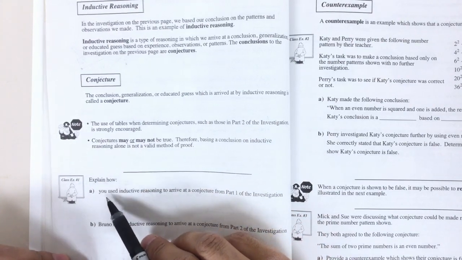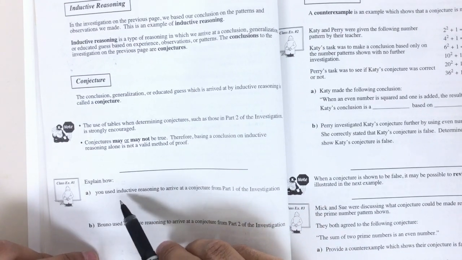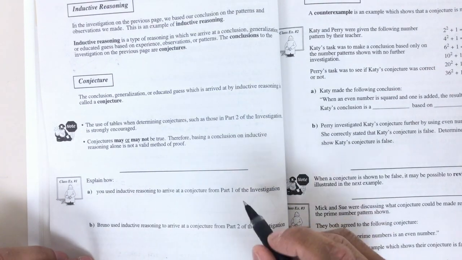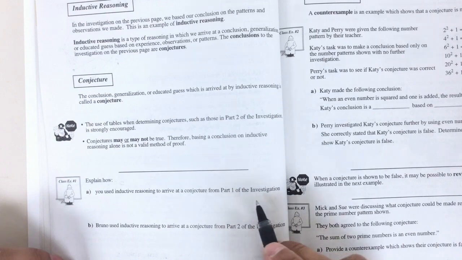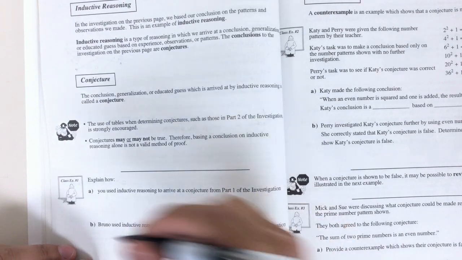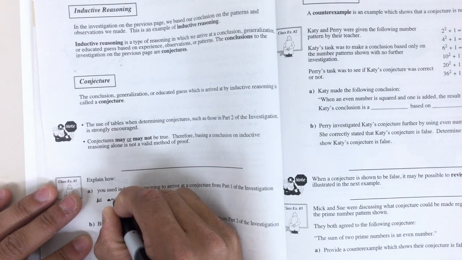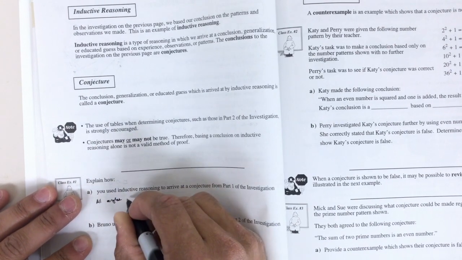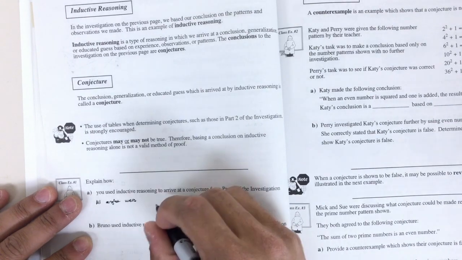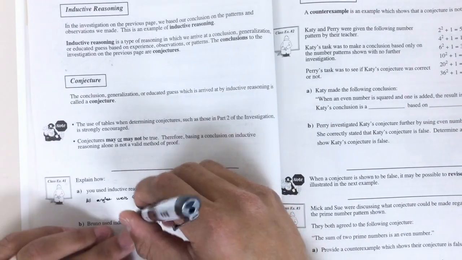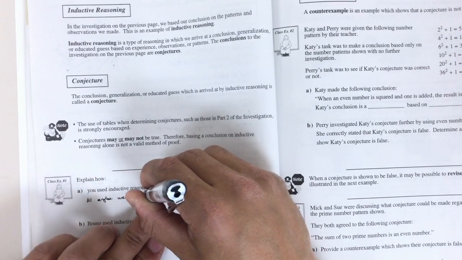Now, class example number 1 we're going to look at is: explain how you use inductive reasoning to arrive at a conjecture from part 1 of the investigation. Well, from part 1, all of the angles that we measured were 90 degrees. And since all angles were 90 degrees, we were able to generalize.